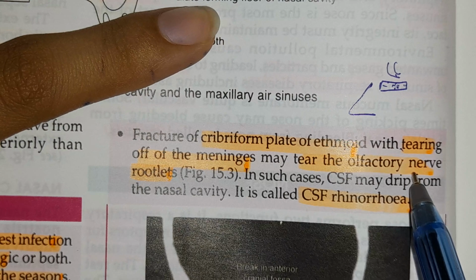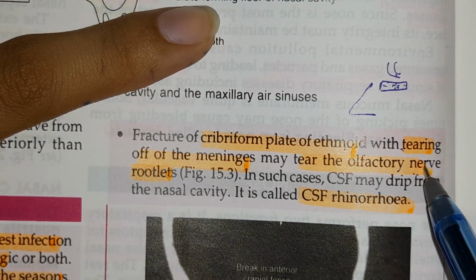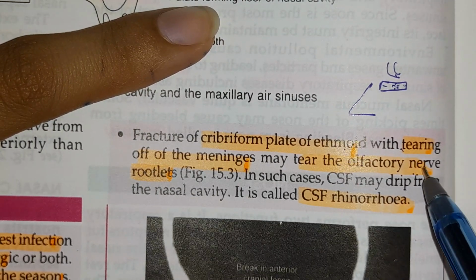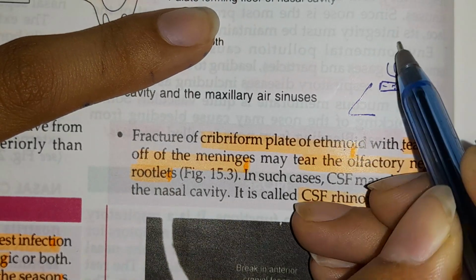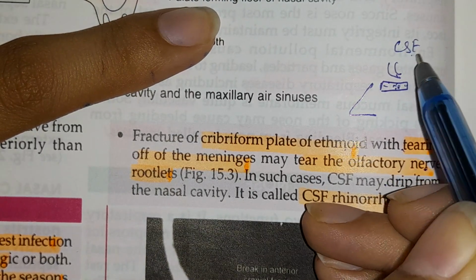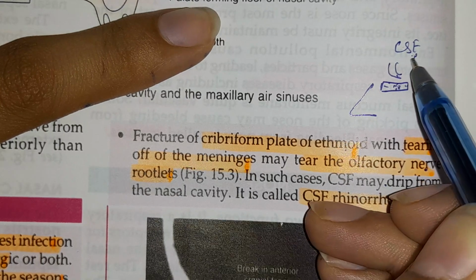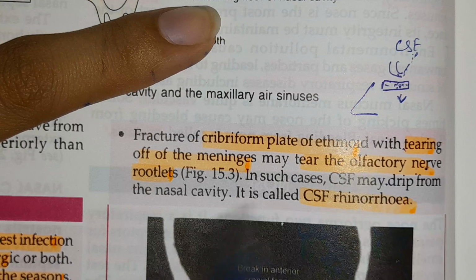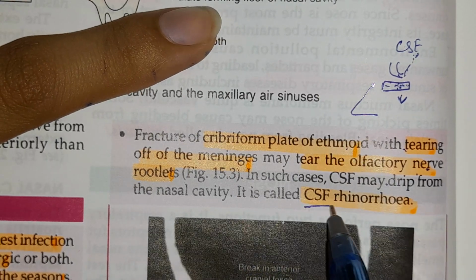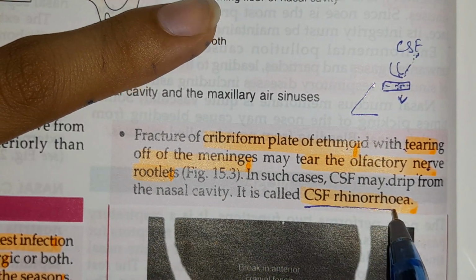The olfactory nerve rootlets that are present there will also be damaged, and in such cases the cerebrospinal fluid from the anterior cranial fossa will drip down from the meninges through the cribriform plate into the external nose, and it is known as CSF rhinorrhea.